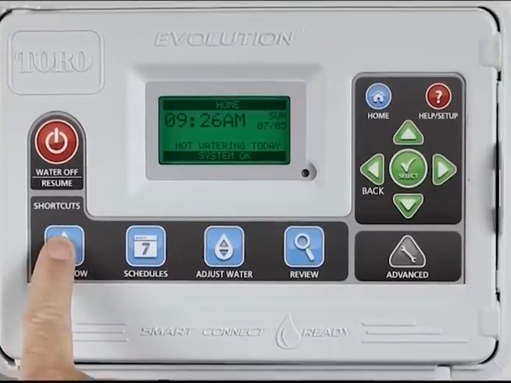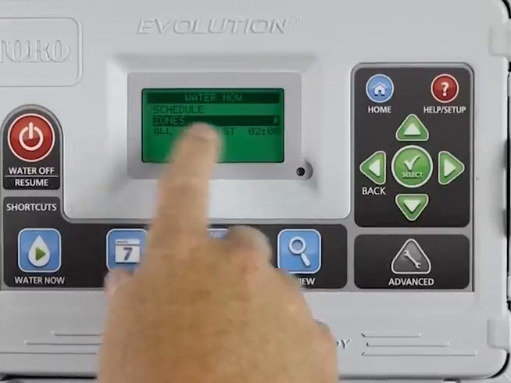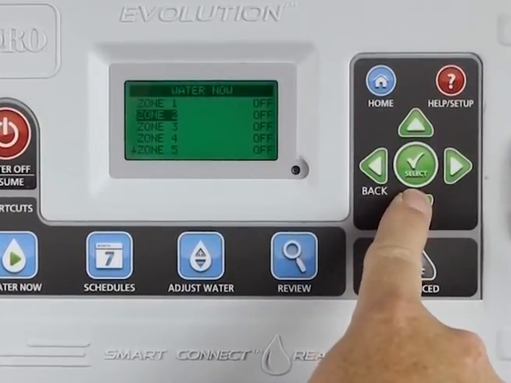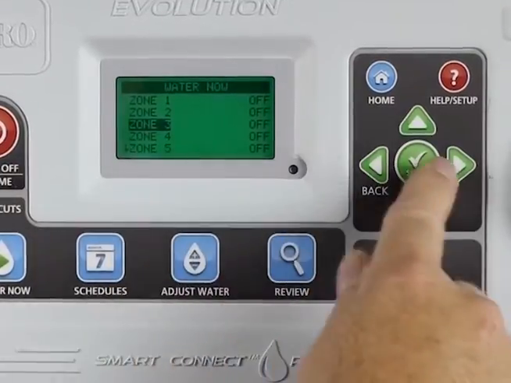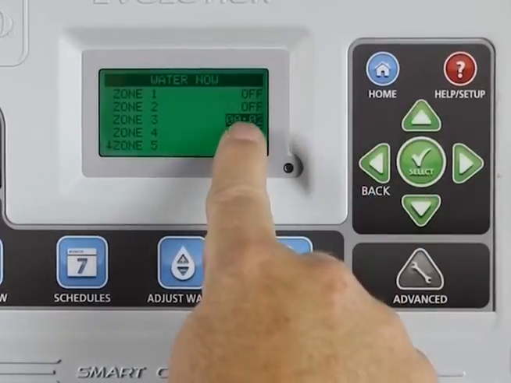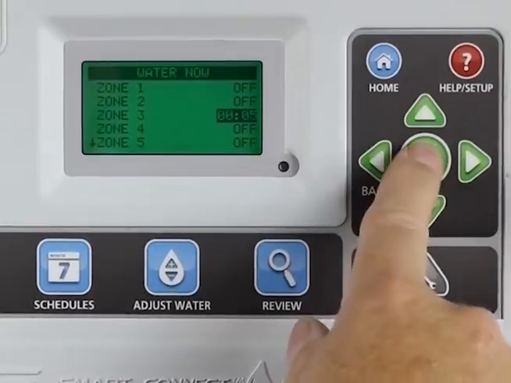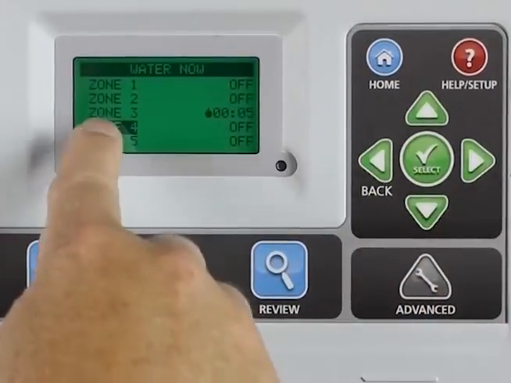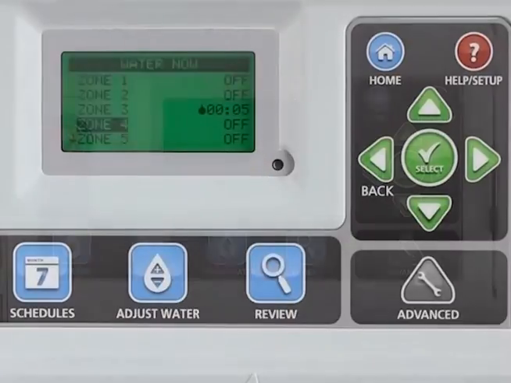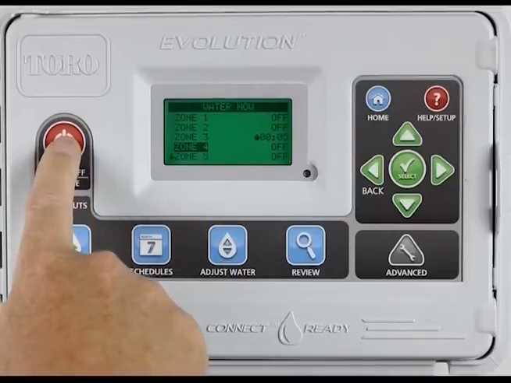Let's look at the Water Now button again. And let's come down to zones. Zones. Select a zone. Let's come down and turn on zone 3. I'm going to select zone 3 and I'm going to turn it on. How long do I want to turn it on for? Maybe 5 minutes, and I'll hit select. Now, zone 3 is watering, see the water drop, for 5 minutes. Now to turn off zone 3 again, hit water off.